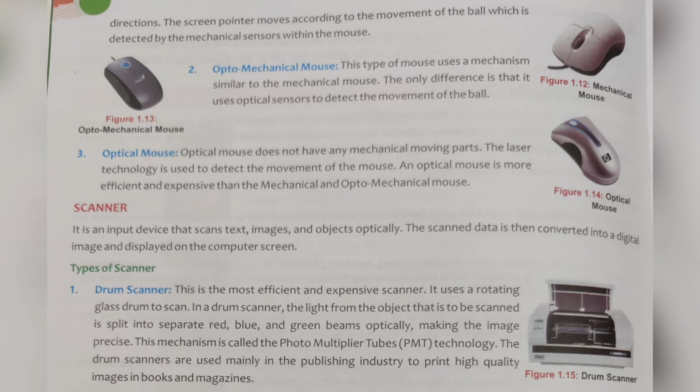In a drum scanner, the light from the object that is to be scanned is split into separate red, blue, and green beams optically, making the image precise. This mechanism is called photomultiplier tubes (PMT) technology. Drum scanners are used in the publishing industry to print high quality images in books and magazines. This type of scanner is mainly used in industries to print books and magazines.